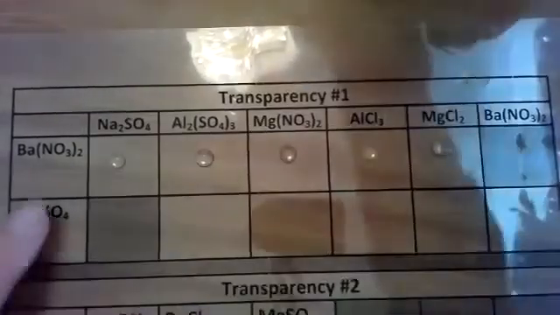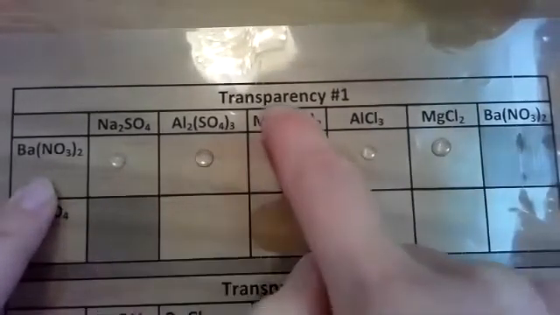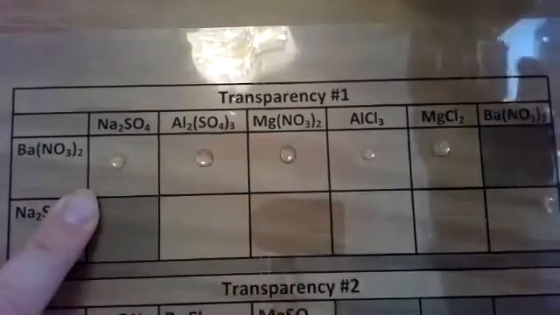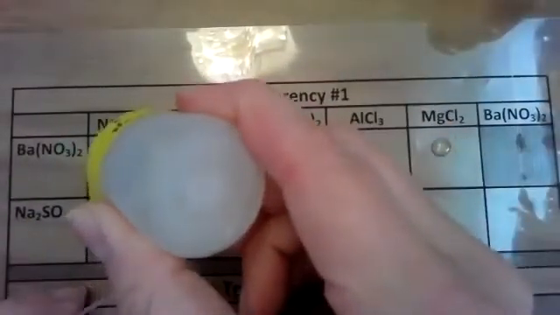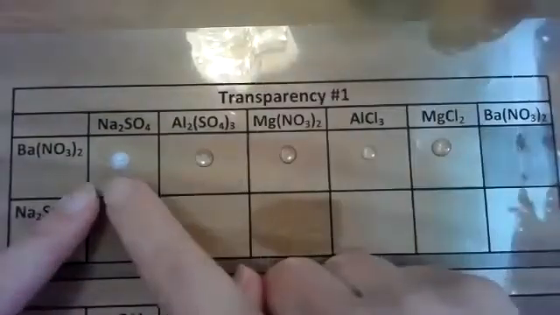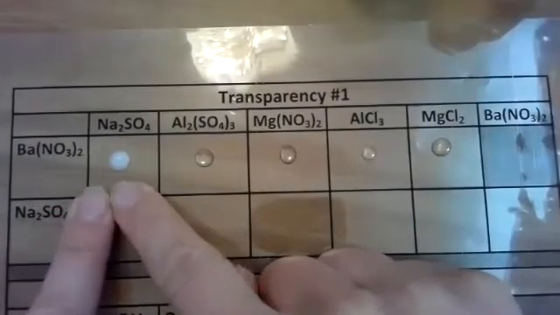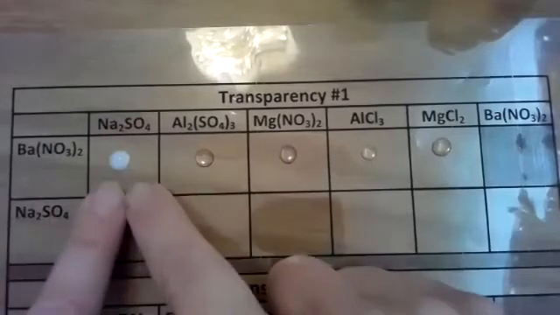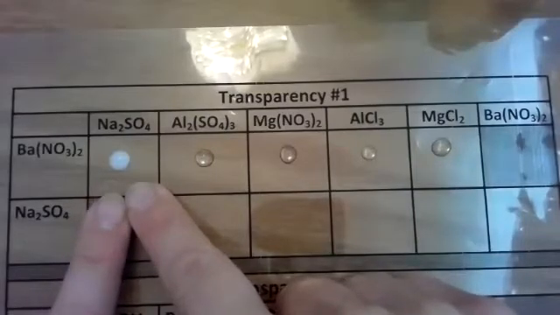And then I'm going to react it with the other chemical. So here it's number 1 on your transparency, barium nitrate and sodium sulfate. So now I'll get sodium sulfate. It's also a clear liquid. I'll put those two together, 1 drop without contaminating, without touching the tip to the other chemical. And I'll notice a quick reaction occurs, it's clearly forming a white precipitate. So there is a reaction and it forms a white precipitate. So in your observations for barium nitrate and sodium sulfate, you want to write white precipitate or white PPT and the word yes, the reaction occurred.